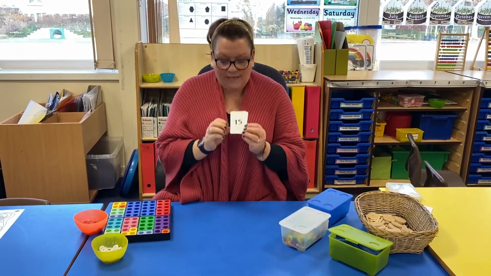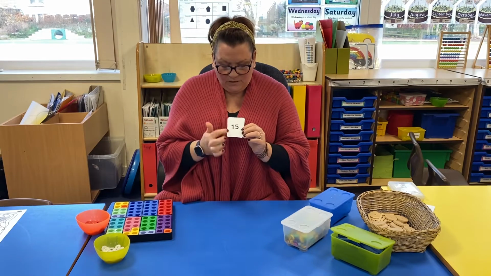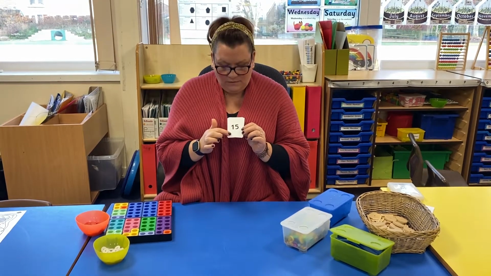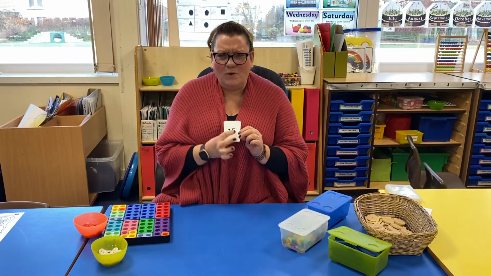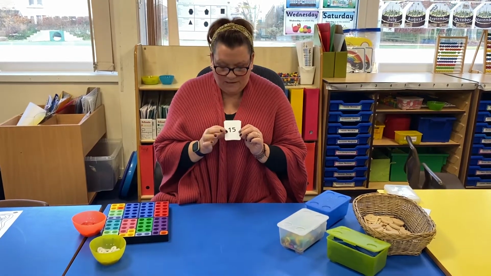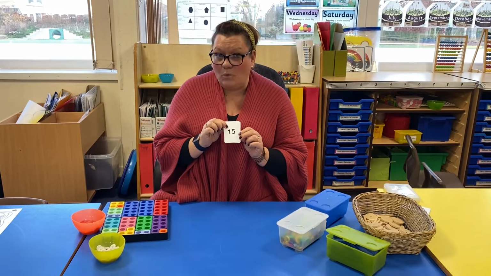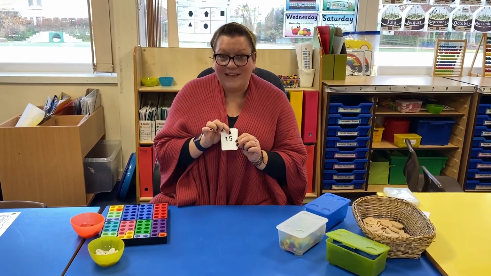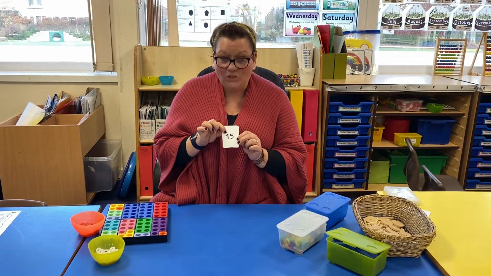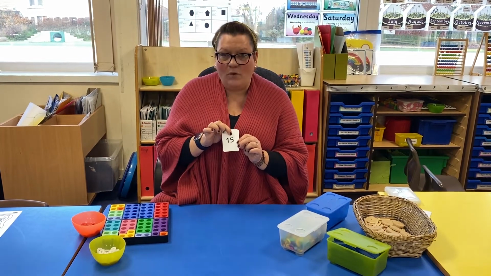What do we actually look at on the number? Well, it's a 2-digit number. It's got a 1 and a 5. But what do they actually mean? It's not actually the number 1. That is in the tens column, and that's in the ones column. So it's 1 ten and 5 ones.